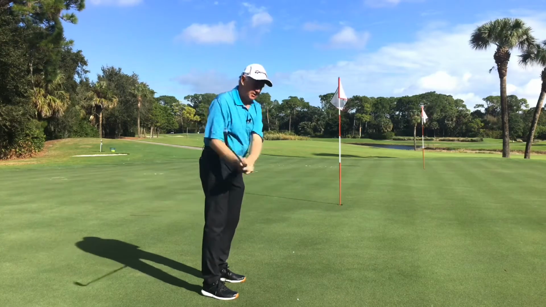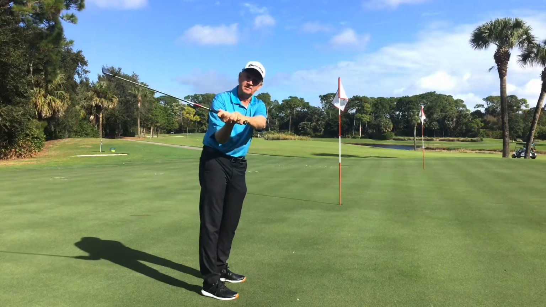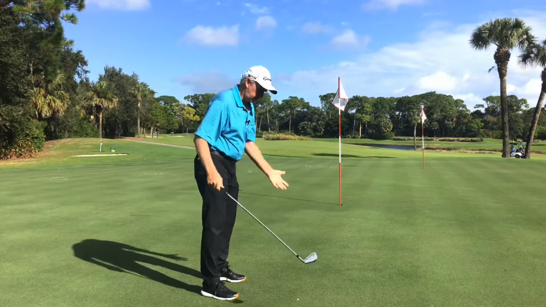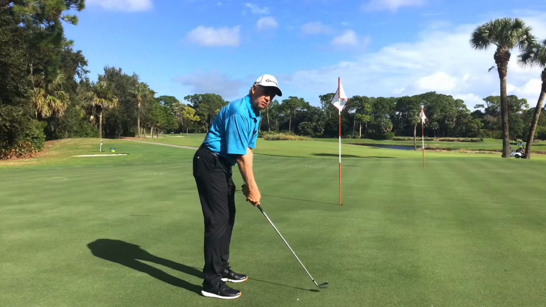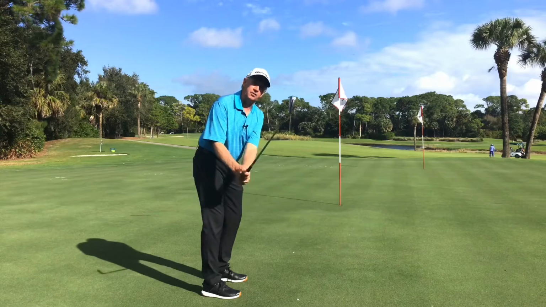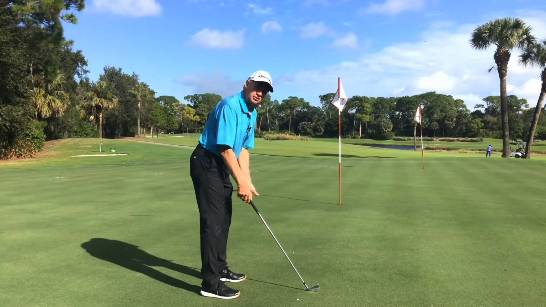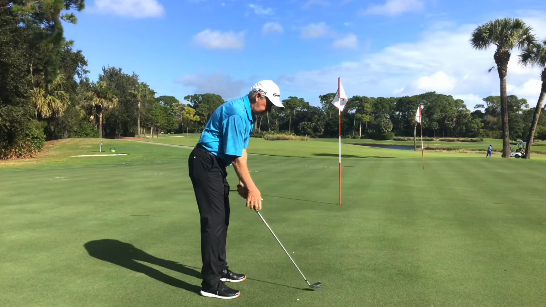Then from there, I look to see where the club was in your backswing. Is the backswing too flat? Is it too vertical? Then again, I go back to the takeaway. Is the takeaway too flat? Is the takeaway too vertical? Then ultimately I come back to your address position and see where your grip is and the position of your ball and your posture.